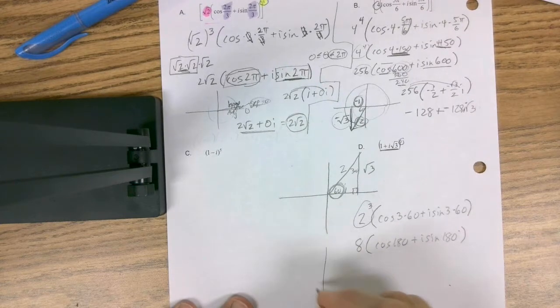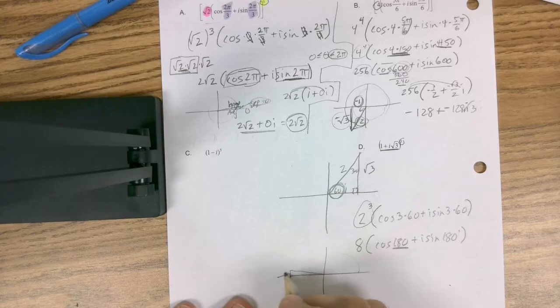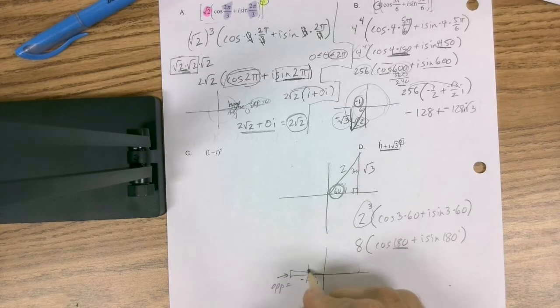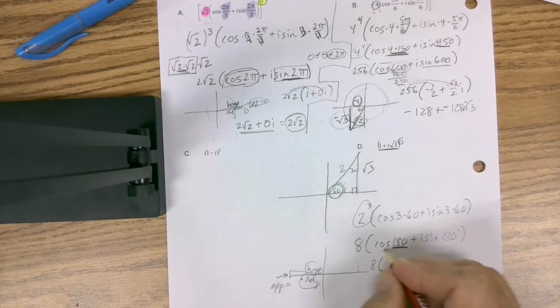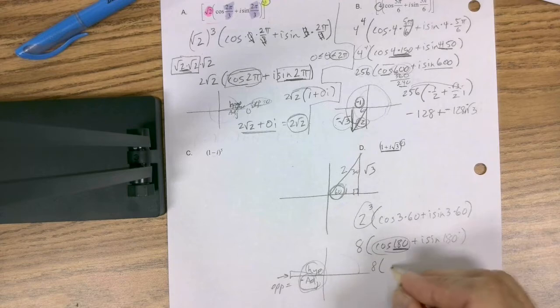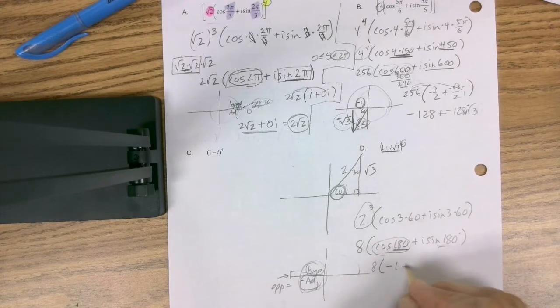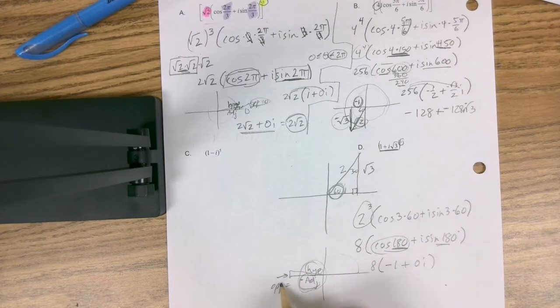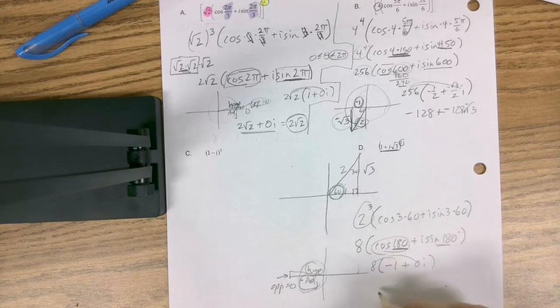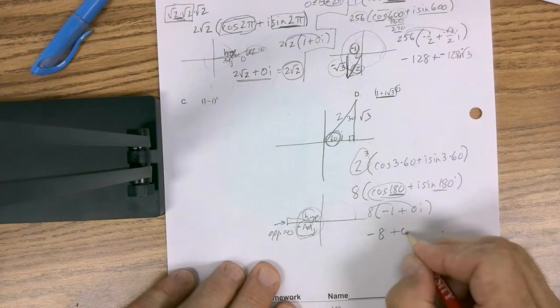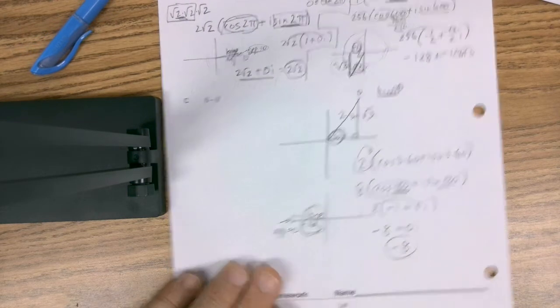All right, well, I need to know my quadrantals. So if my spinner went over to 180, my opposite side is 0, my adjacent side is negative, and my hypotenuse, but these two things are equal. So it'd be 8. What's cosine? Would be these divided by each other, so negative 1. What's sine? 0i, because that's opposite over hypotenuse. My opposite side disappears. Distribute, I get negative 8. And that's my answer, which is technically negative 8 plus 0i, so they just leave it negative 8. There you go.